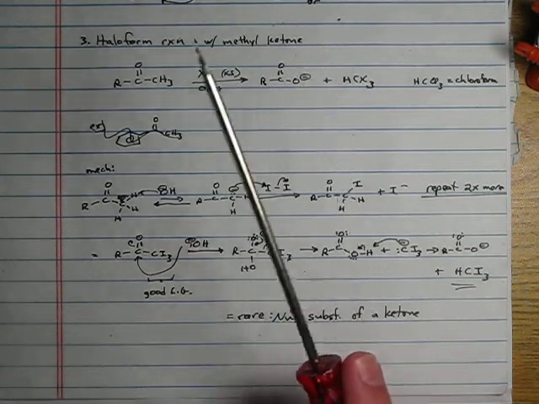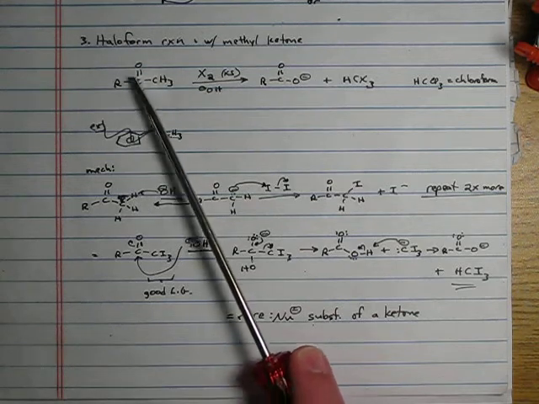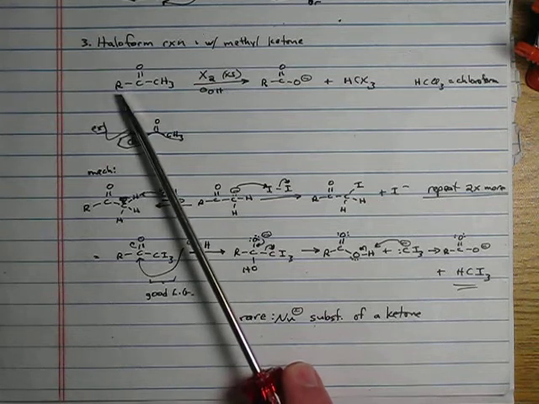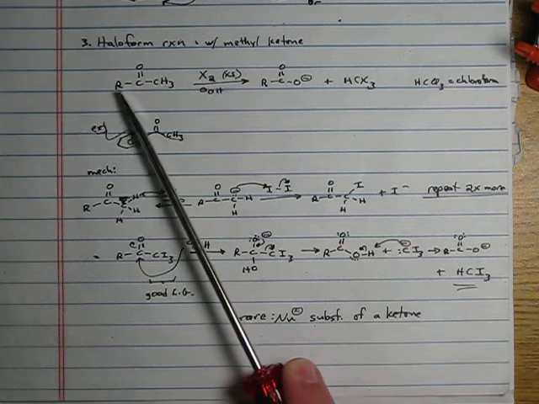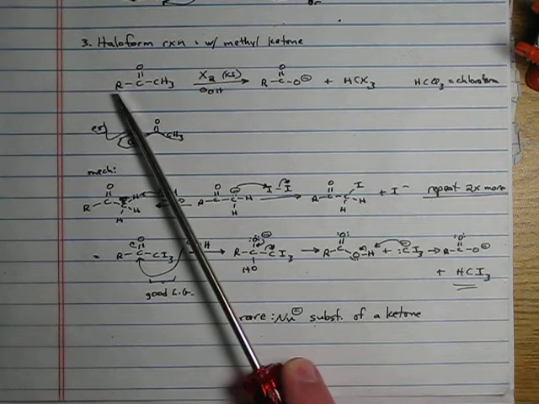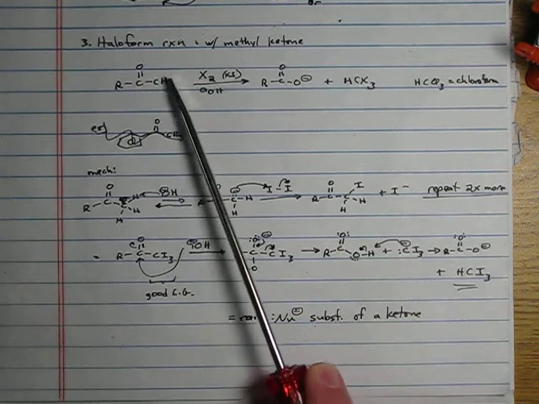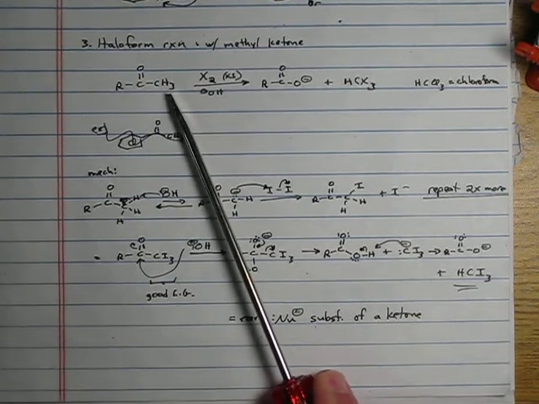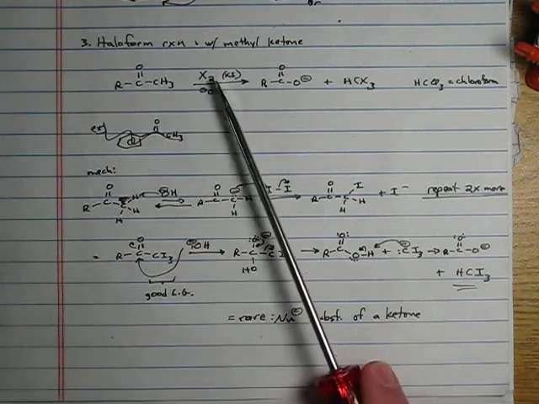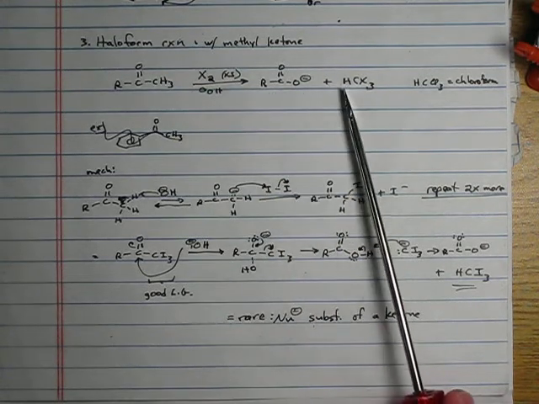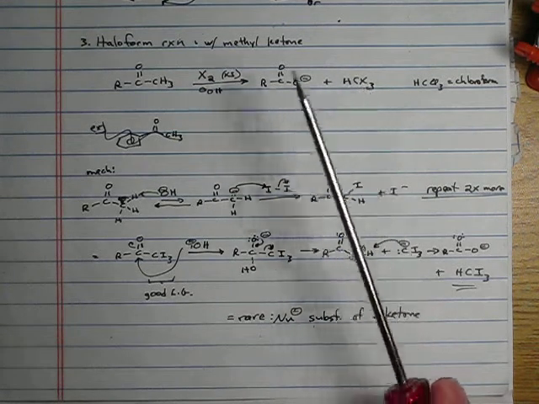Haloform reaction. Take R, C double bond O, CH3. Now our R group is going to be special. There are going to be no hydrogens on the alpha carbon of this R group. Whatever this R group is right here, there's no hydrogens on the carbon bonded to the carbonyl carbon. And you must start with a CH3, a methyl, on the other side of the carbonyl. If you had a whole bunch of halogen X2 under basic conditions, you're going to end up with a carboxylate and HCX3.